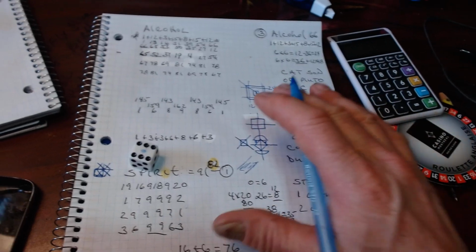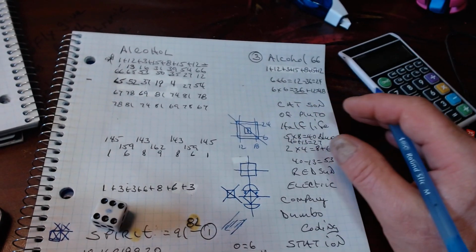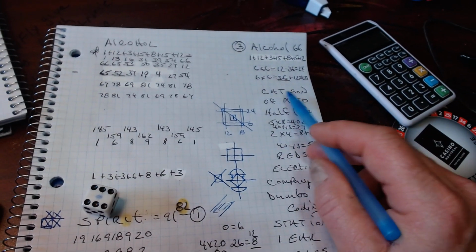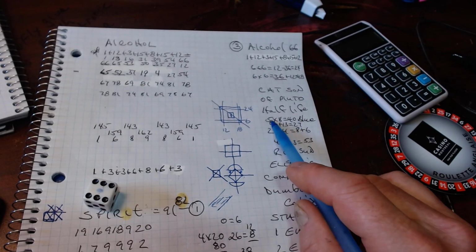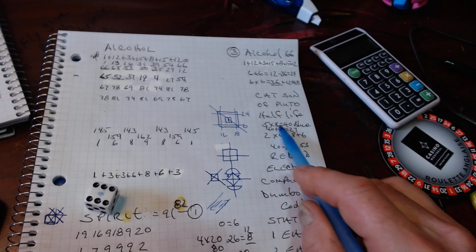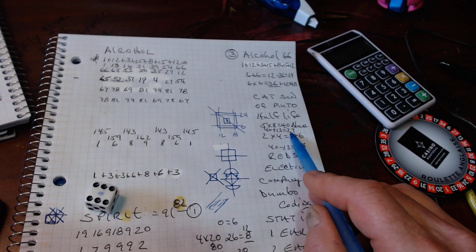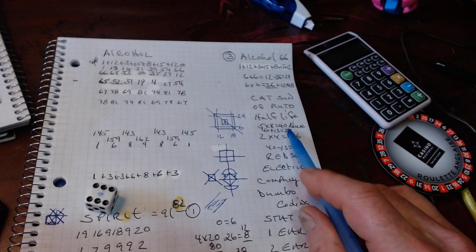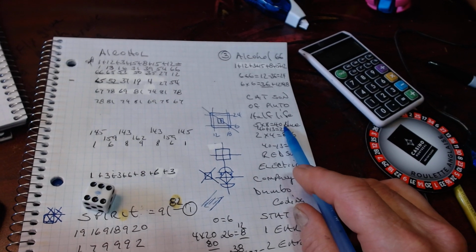The moon shows you its own design. I'm not going to go there right now. Try and remind me. The cat, son of Pluto, the half-life. 5 by 8 equals 40. 5 plus 8 equals 13. Minus is 27. Red. Blue. Red. 67. All zeros equal 6.